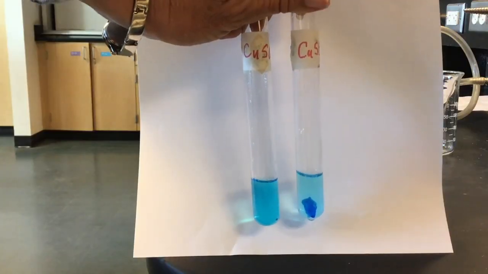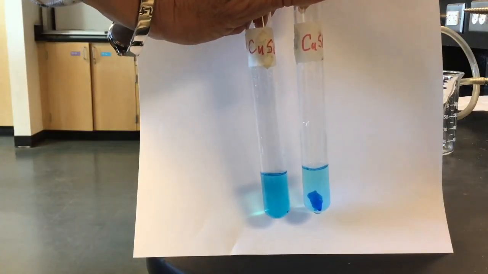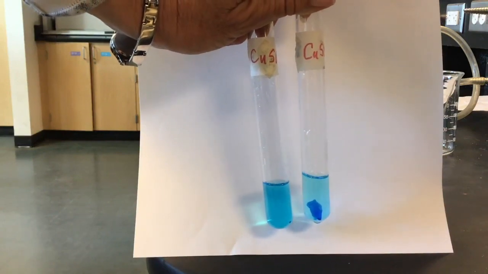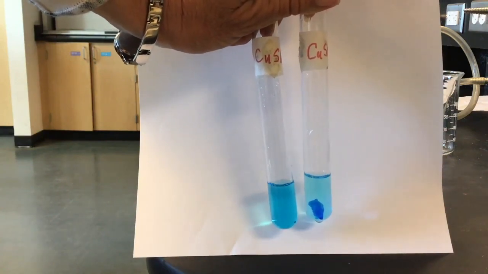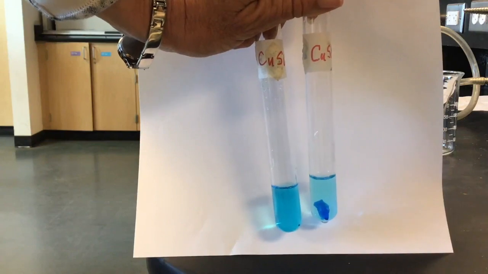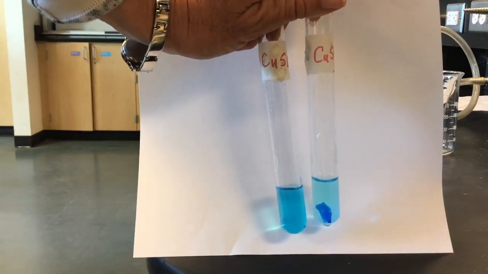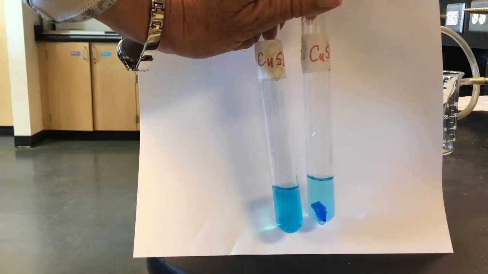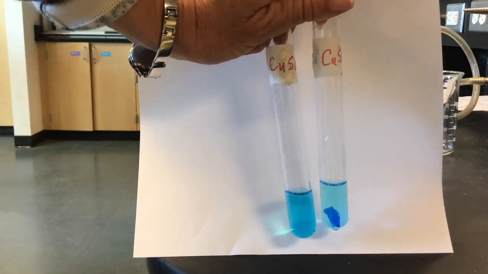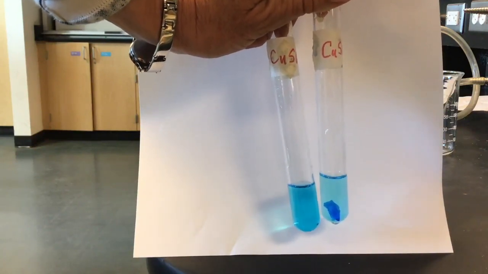Now we can compare our two solutions after 2 minutes. The one you can see still has the large crystal in it. The other one is just about dissolved. There's a little bit of small crystals left on the bottom. So you can also compare the color of the solutions, which one is the darker blue, to see which one dissolved faster as well.